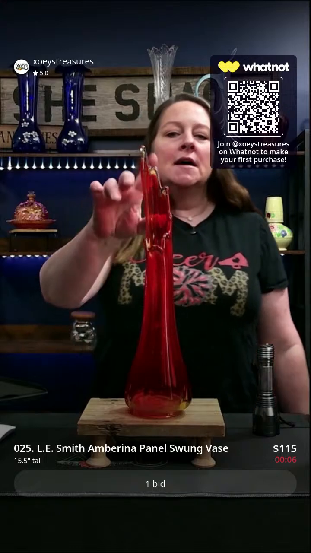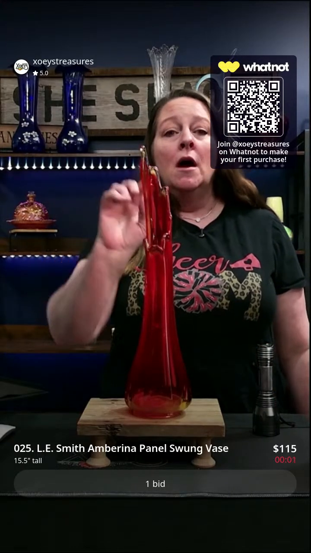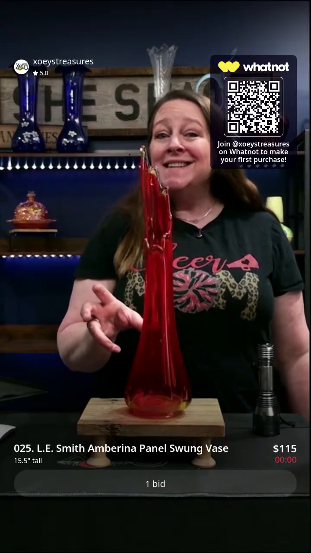So this Amberina, what is that? Cadmium in Amberina is what makes it glow. Your purple glass has manganese in it.